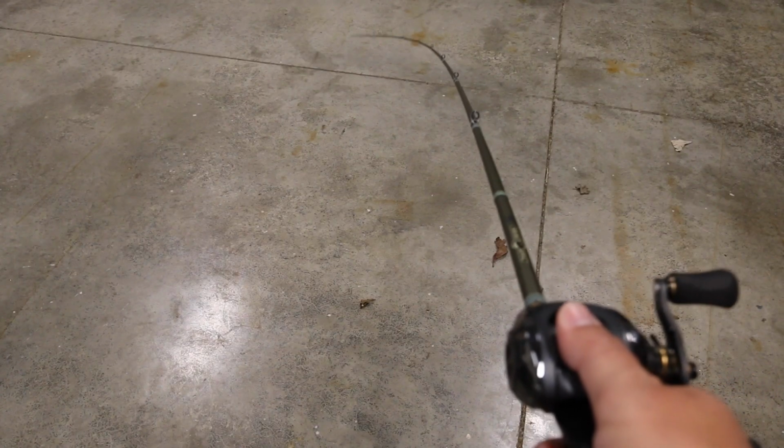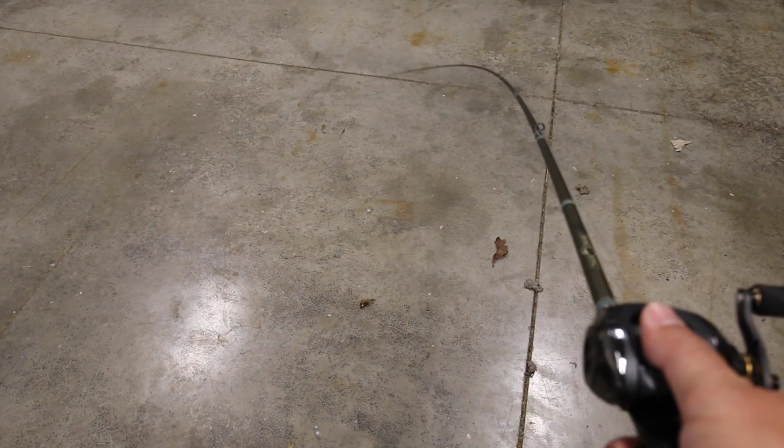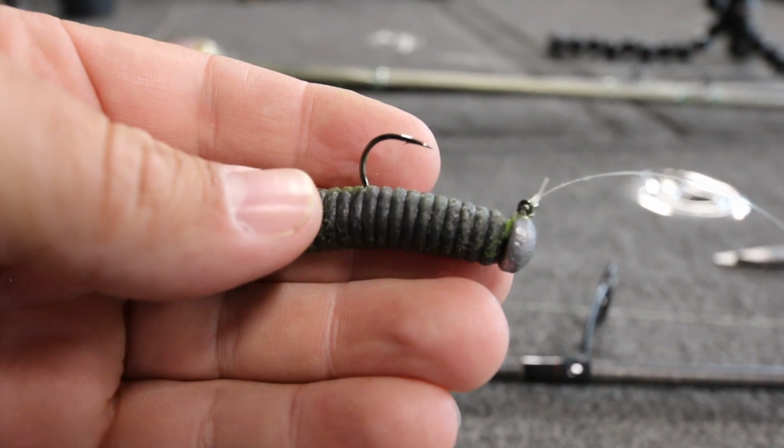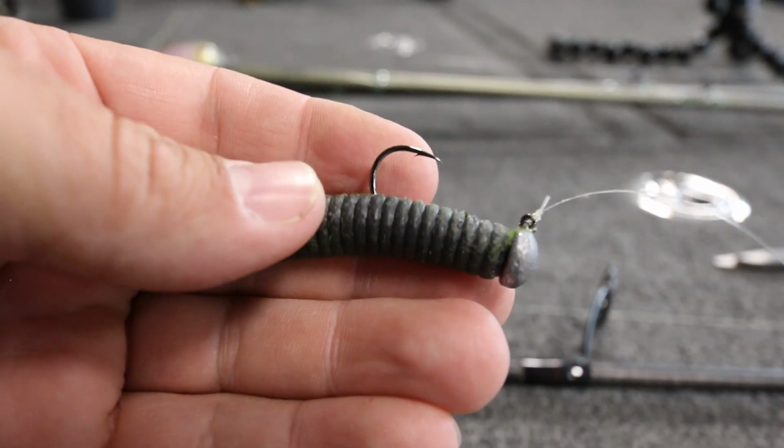Let's first start with rod power. Rod power is defined by the amount of weight it takes to bend or flex that rod. So if you're using a heavy power rod, it's going to take a heavier weight or a heavier lure to bend or flex that rod. If you're using a light power rod, it's going to take very light weight, sometimes little micro jigs, Ned rigs, to bend that rod. Now, if you're using a medium heavy, that's somewhere in between. That's a very easy concept, I think, for most of us to understand.